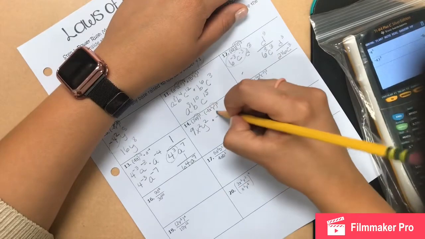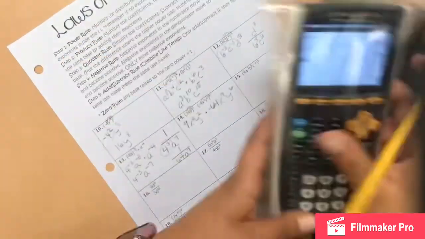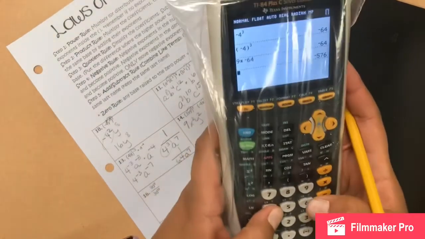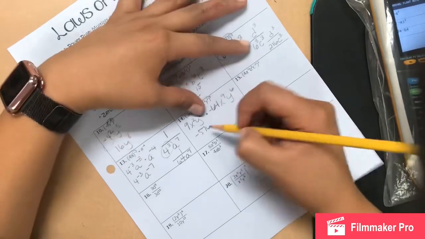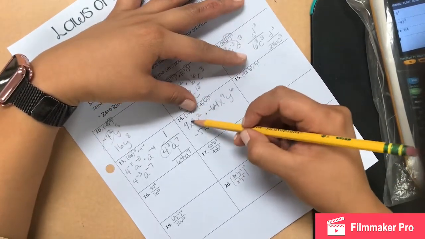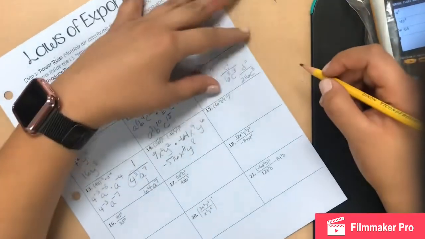Now I'm going to do the product rule. So product rule says I'm going to multiply 9 times negative 64, which is negative 576. X, I'm going to add my exponents. 2 plus 9 is 11. Y, 2 plus 6 is 8. And there's my answer.